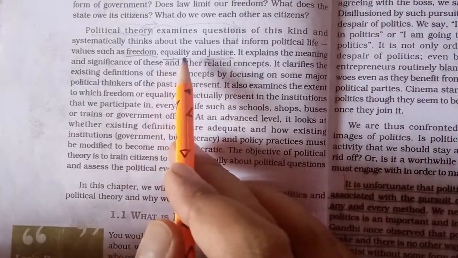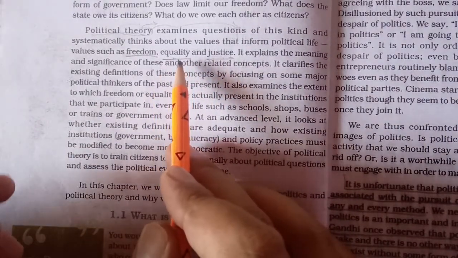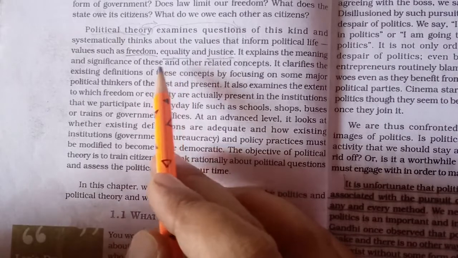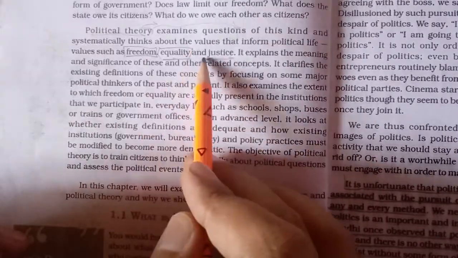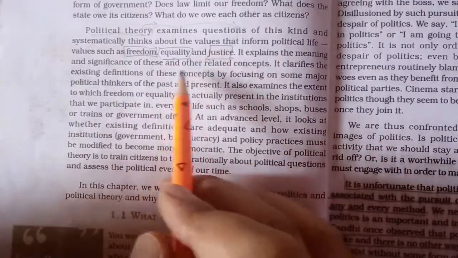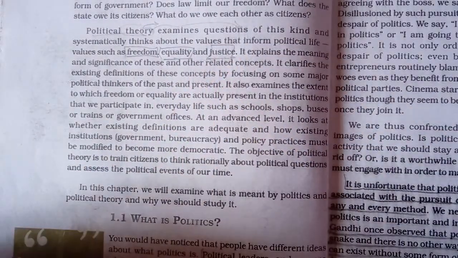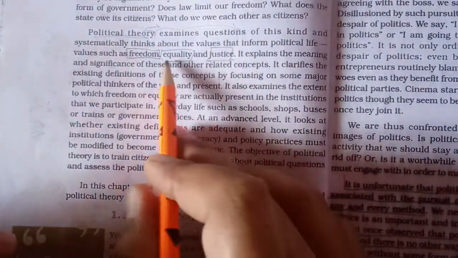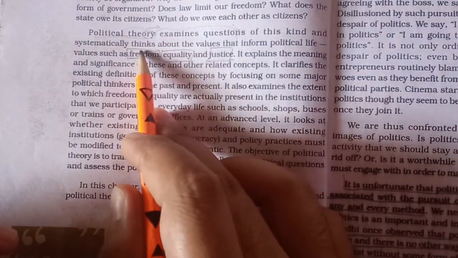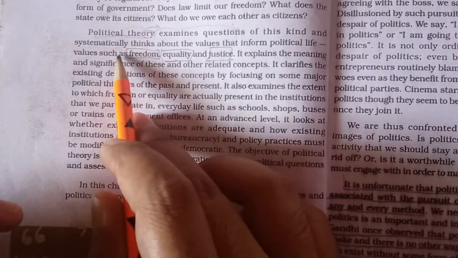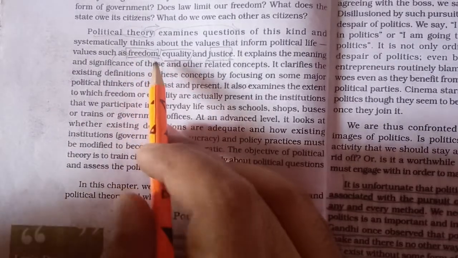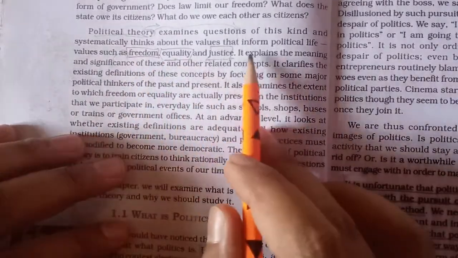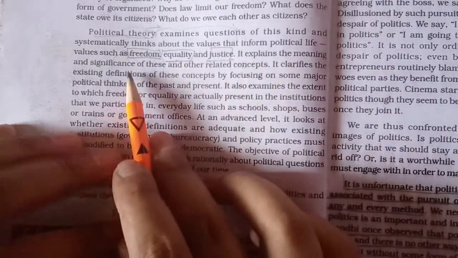Those are functional currently in our real life. They are, we can say, the political phenomena. But as we study them, from class 6th till class 10th, you have been studying freedom, equality, justice, constitution. Those are in practical life. We haven't read their theory, what was the base, what was the background on which this concept has come out, which we are seeing currently. It explains the meaning of the significance of these.